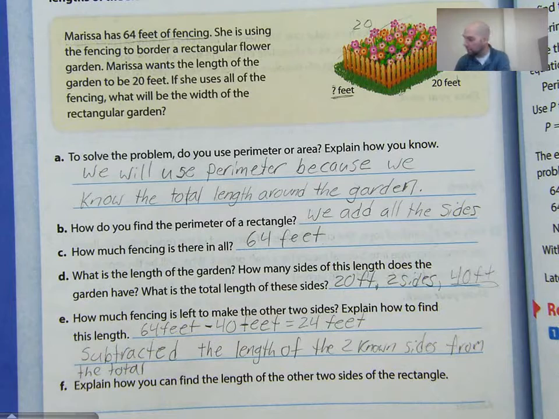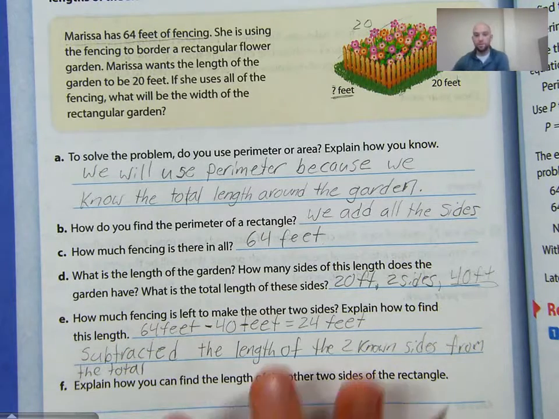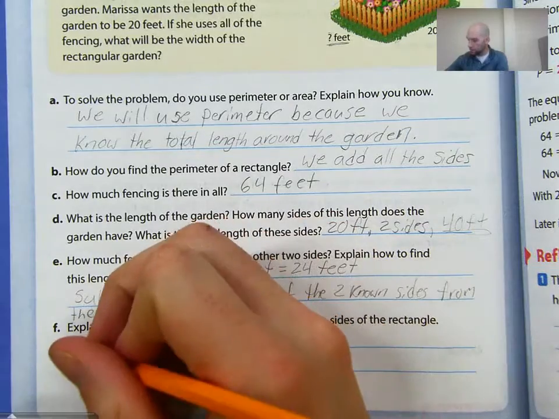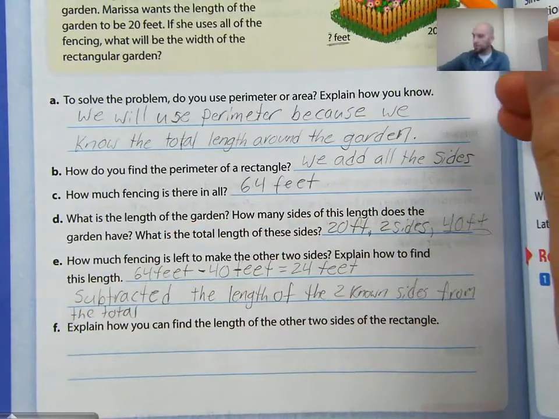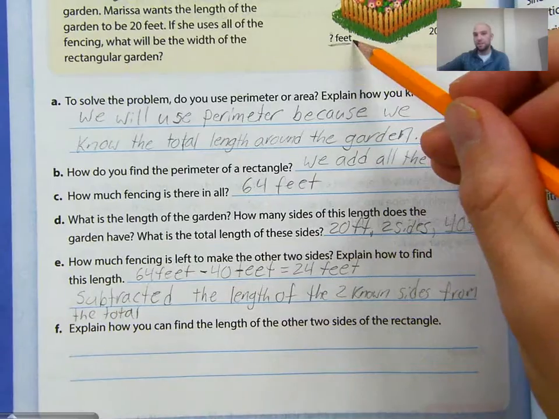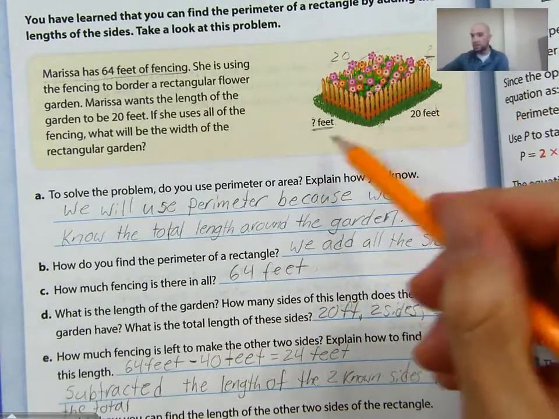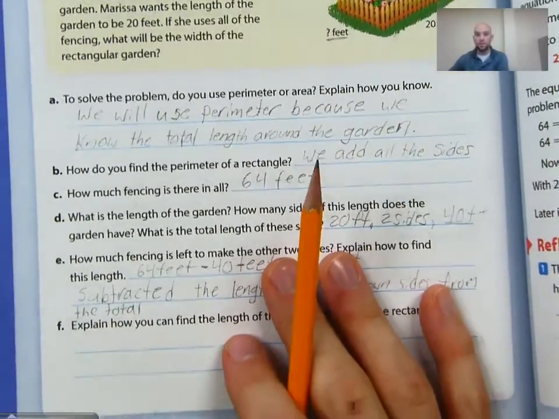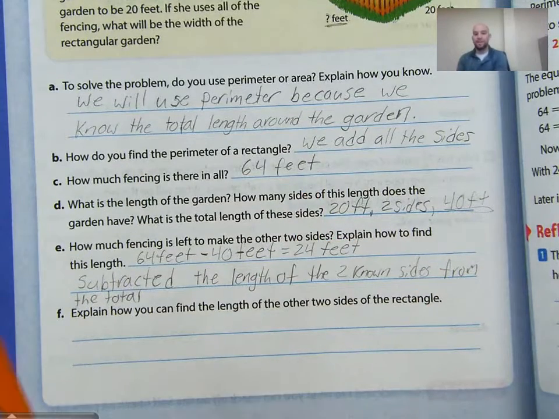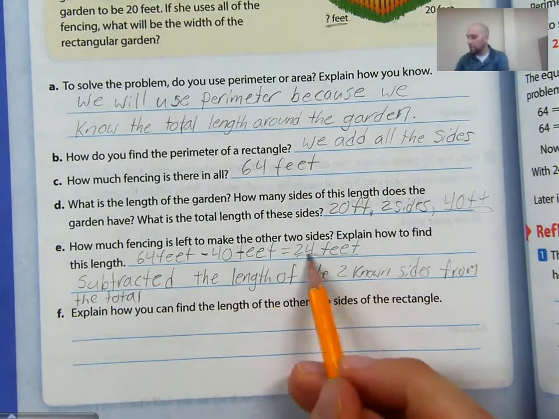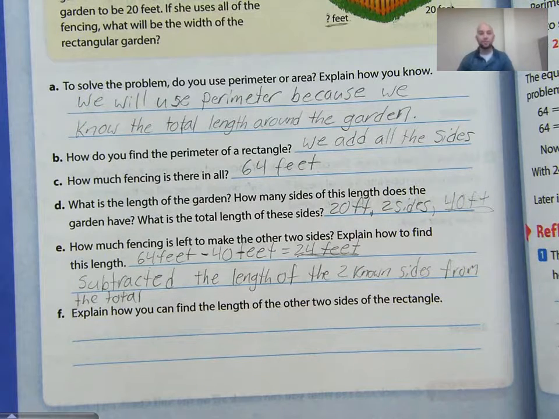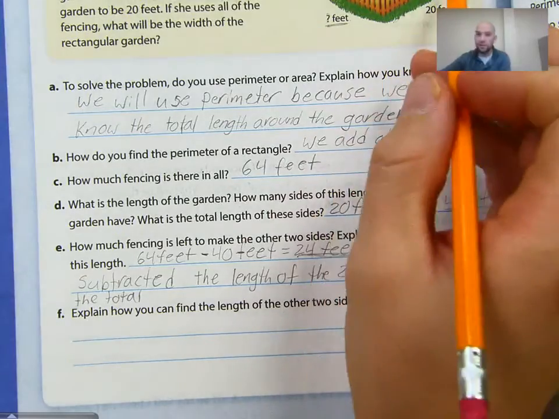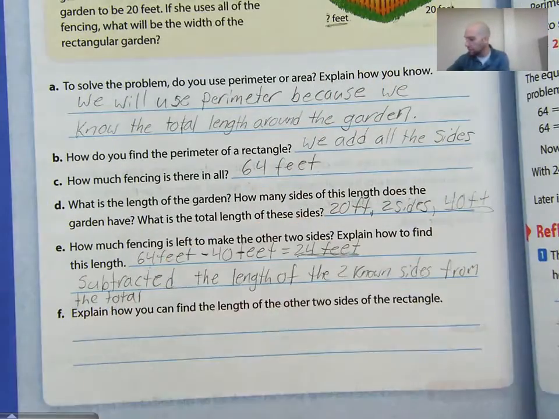So explain how you can find the length of the other two sides of the rectangle. Well, if it's a rectangle, we know this side and this side, this side and this side are going to be the same length. So if we're going to split that 24 feet we have left over, the leftover fencing, into two equal groups, what operation are we going to use? We're going to use division. Division is splitting a total into equal groups, and we know that we have two sides that we need to split that leftover up into.